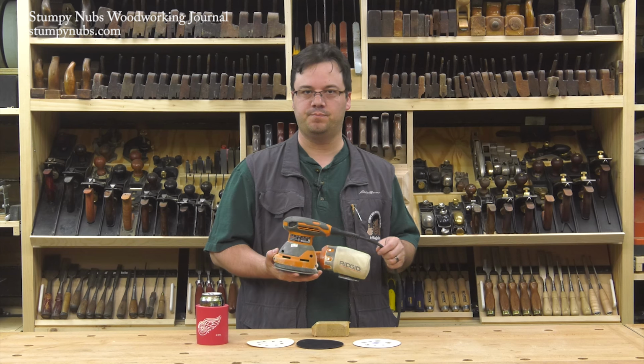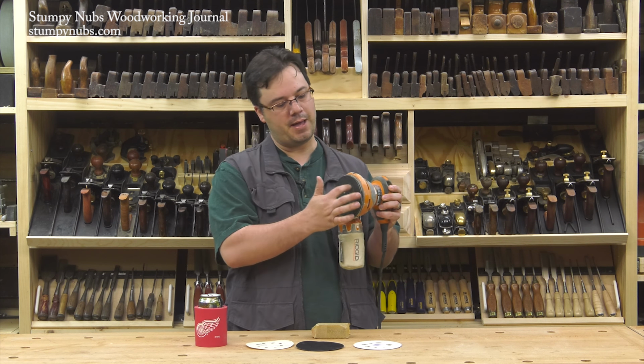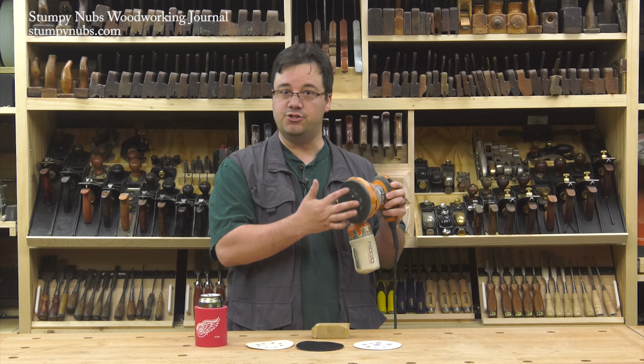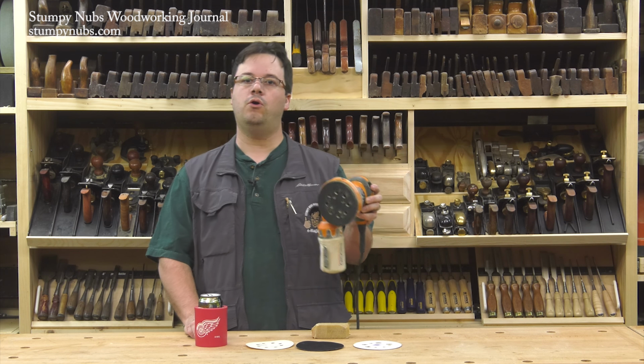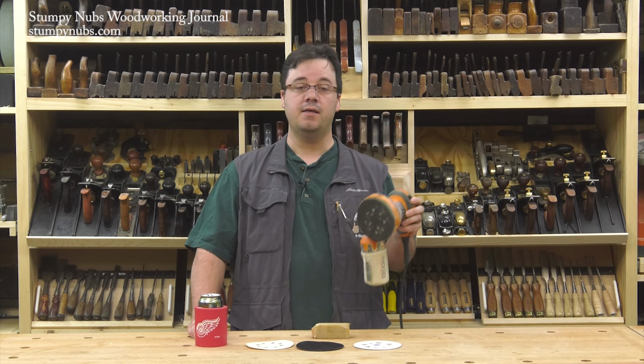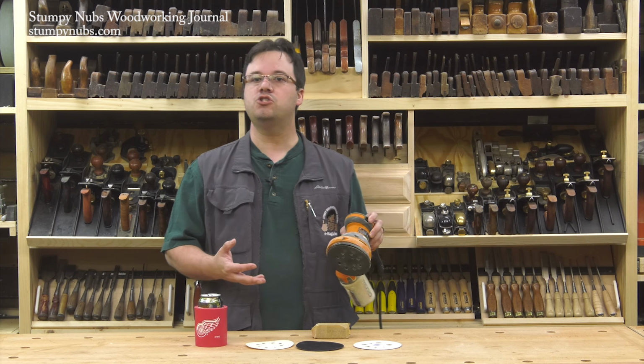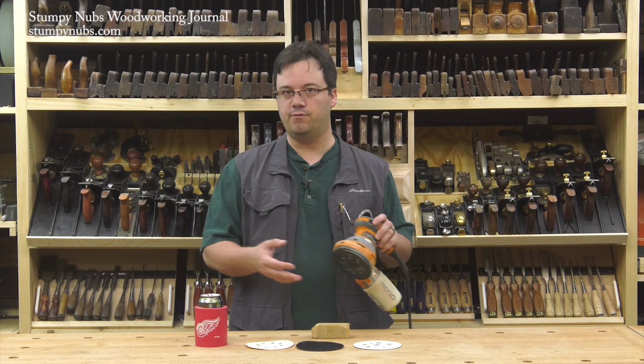sander problems. The random orbital sander gets its name from the motion of the disc on the bottom. Not only does it spin in circles, but it also orbits in a small elliptical motion. This ensures that no part of the abrasive travels in the same path twice during the same rotation. This reduces swirl marks and produces random scratch patterns no matter the direction of the grain.